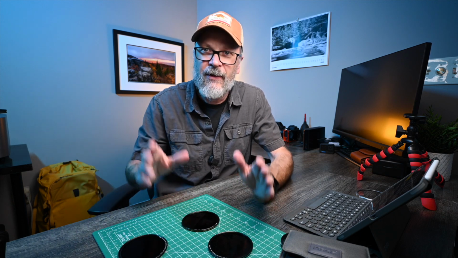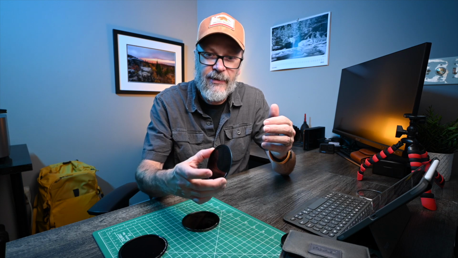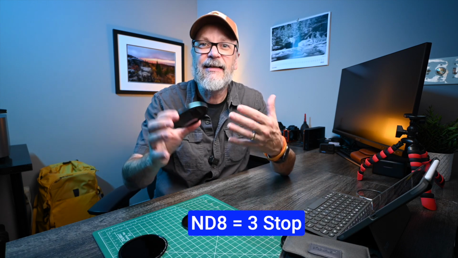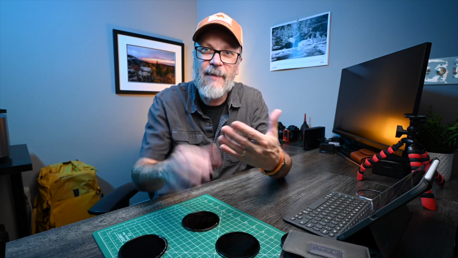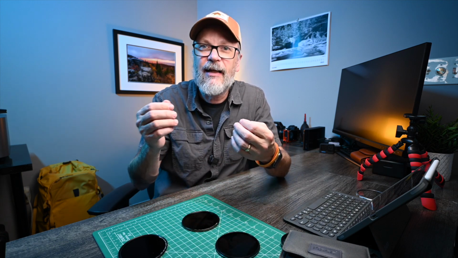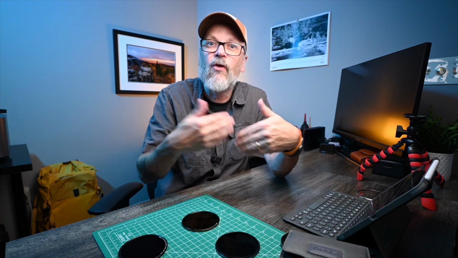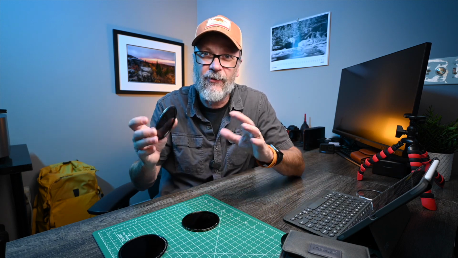For example, the set of filters I have has a 3-stop filter. This is an ND8 filter, equivalent to a 3-stop filter, and when I put it on, it's going to reduce the amount of light getting into the camera by 3 stops. What does that mean? When I put it on, I can slow my shutter speed down 3 stops of light to allow more light in. There's varying levels of filtering.